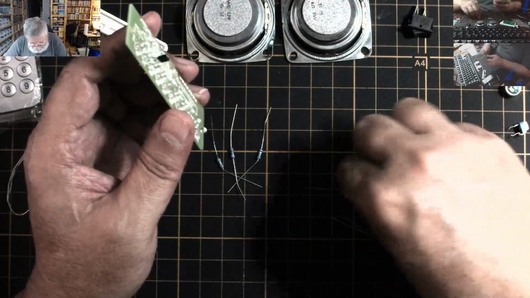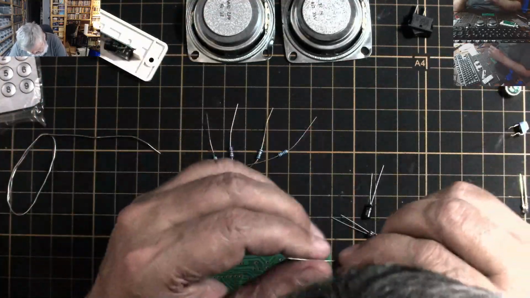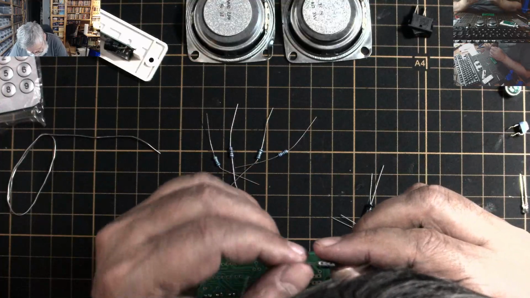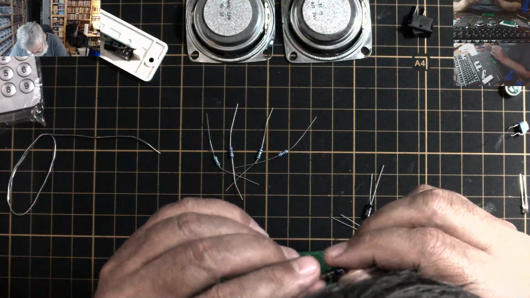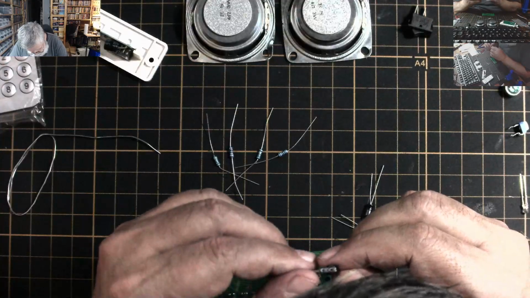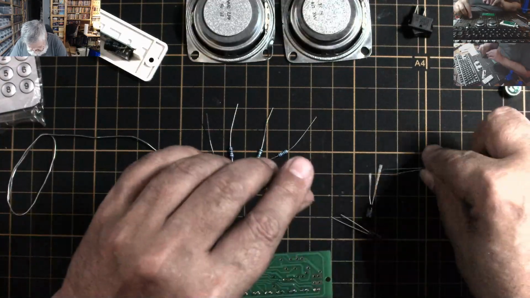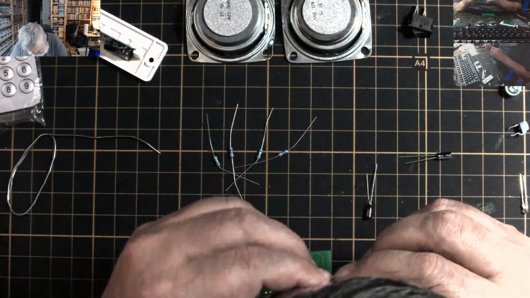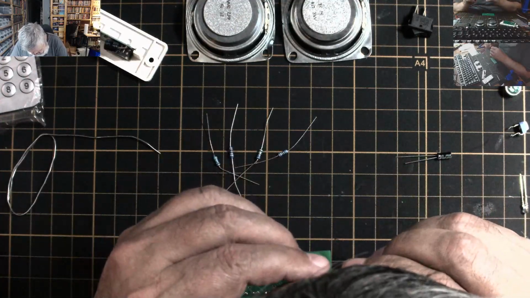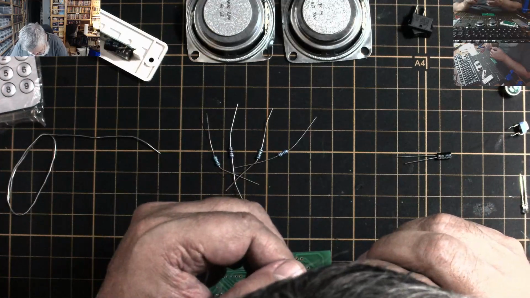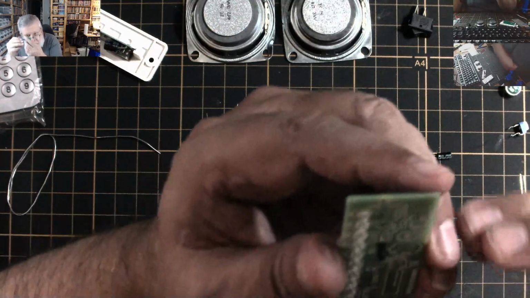We have 3 capacitors. Are they all the same? 10 volt, 100, 2, and 1. So they're not all the same.